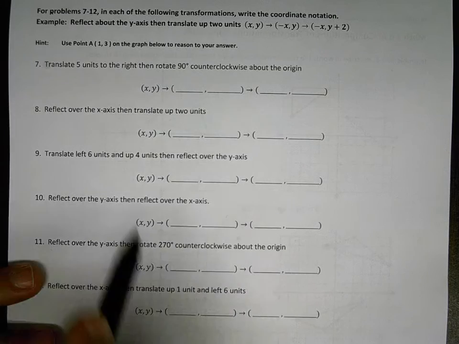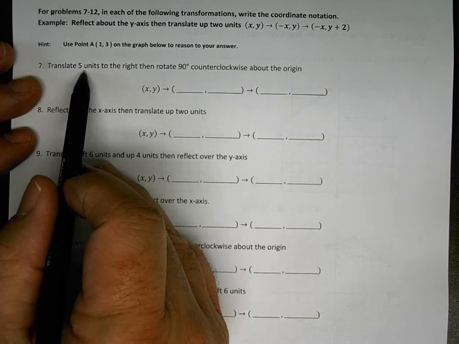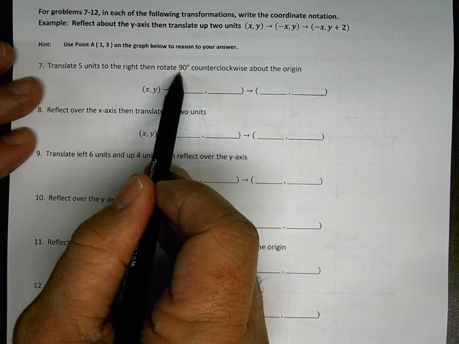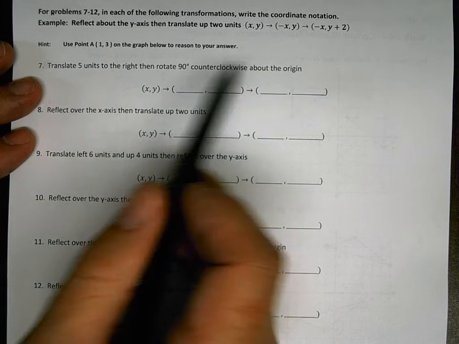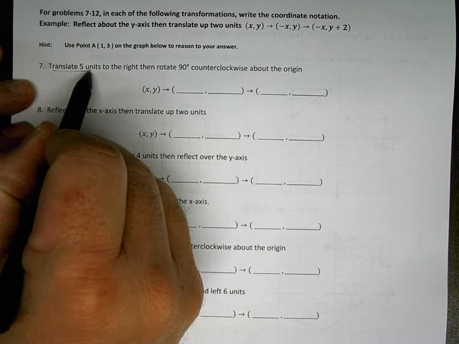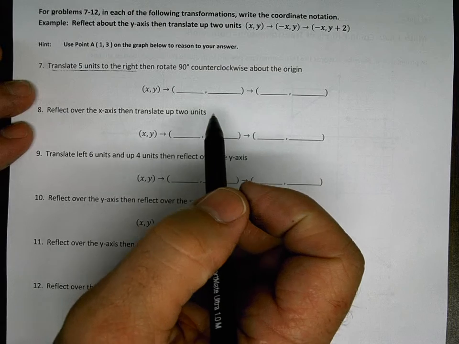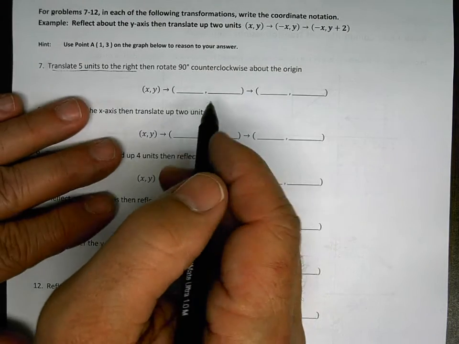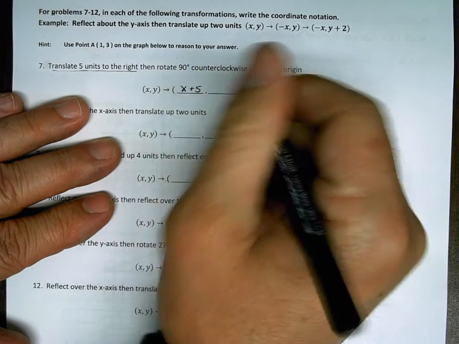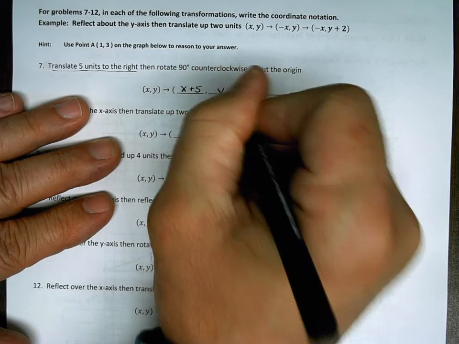Okay, so number 7: translate 5 units to the right and then rotate 90 degrees counterclockwise about the origin. So let's start with the translation 5 units to the right. Well, if we're going to go 5 units to the right, it means x plus 5. And since we're only moving 5 to the right, our y would stay the same.